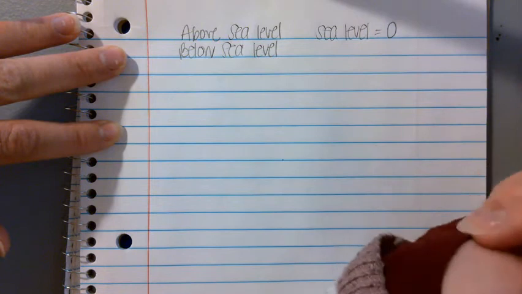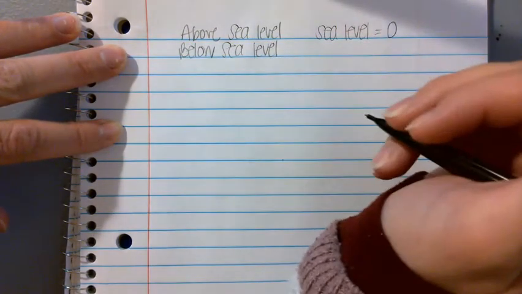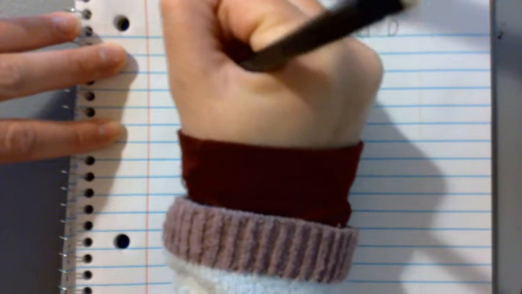We're not above sea level in a positive direction, but we're not negative feet below sea level. Same thing with a thermometer, right? On a thermometer, you have degrees that are above 0, and then you have negative degrees, which are below 0. So those are a few real-world examples that you might see often. So temperature.